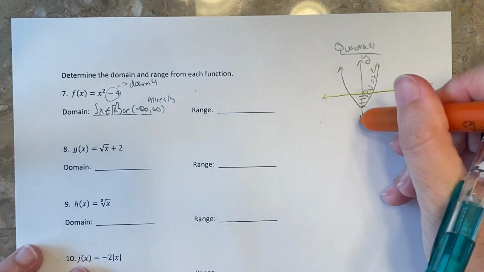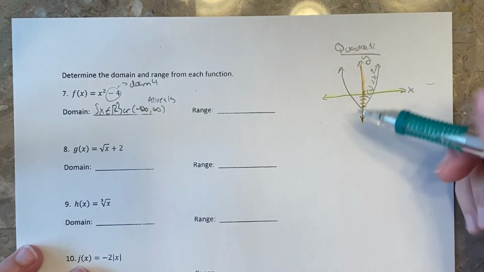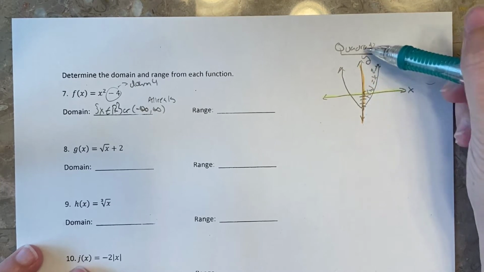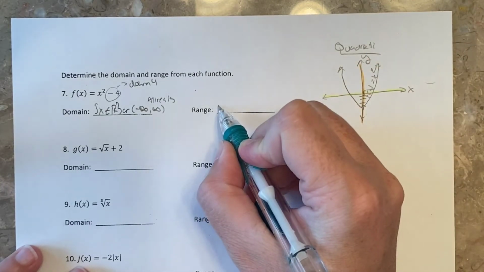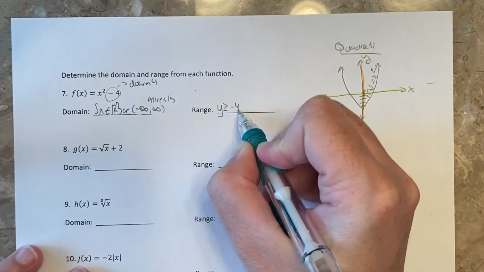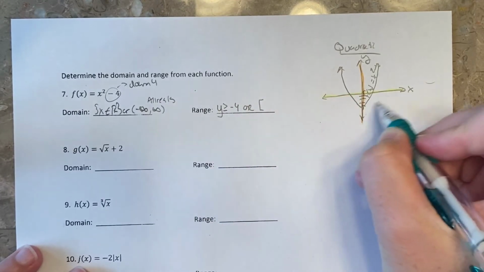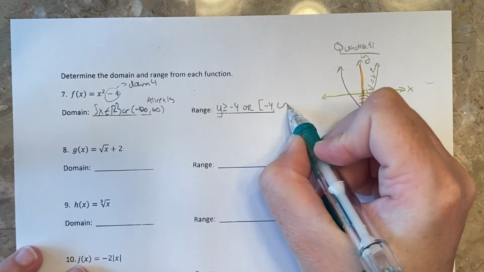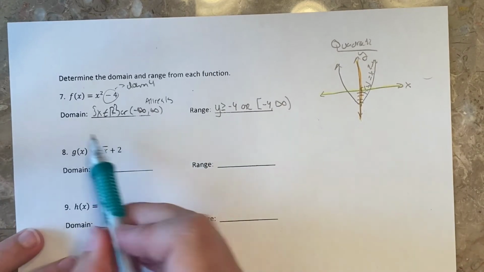Okay, for the range, so down to up, so it only goes as far as -4, so it's -4 to infinity. Don't forget to put your Y. So Y is greater than or equal to -4, or this would be a bracket, and there we go. First one's done.